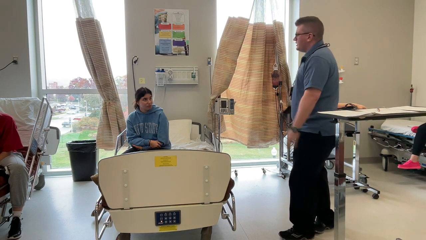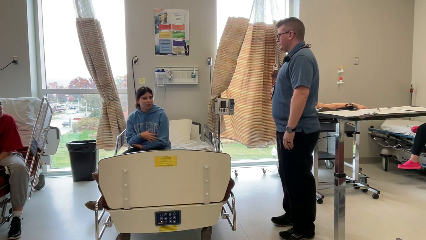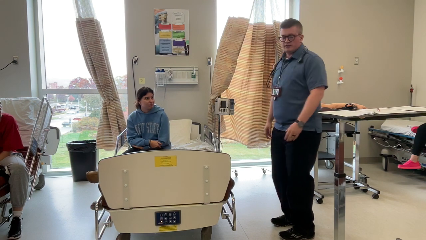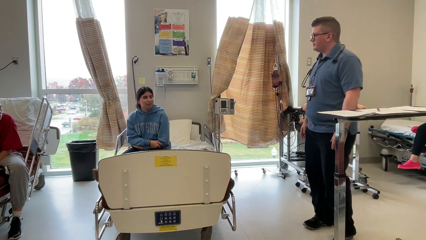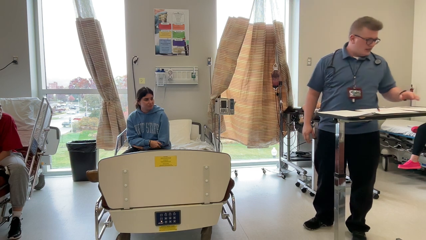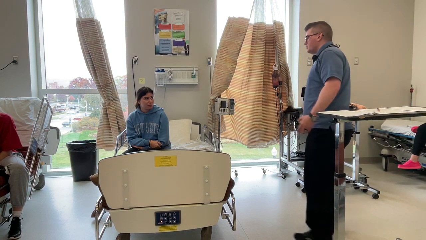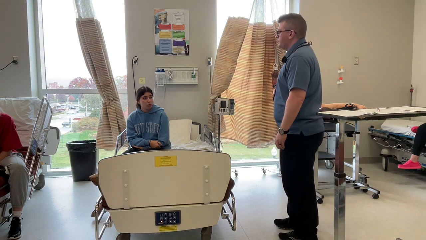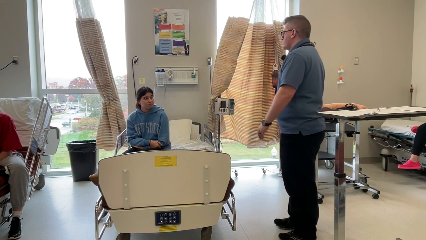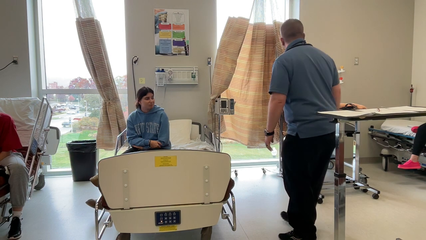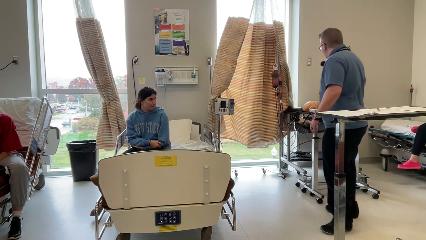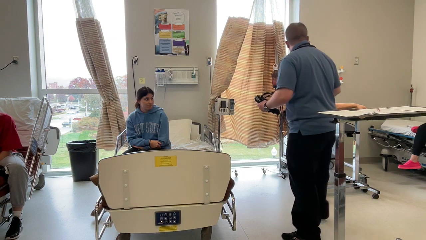So, what brings you here to the hospital today? Just a little bit of chest pain. Oh, okay. Are you having chest pain right now? Not really. Okay, great. So we're gonna go ahead and start off with your vital signs. Do you have to go to the bathroom before we get started? Nope. Okay. Do you use any assistive devices for walking? I do not. Okay, great. So first, I'll take your blood pressure and your pulse ox.